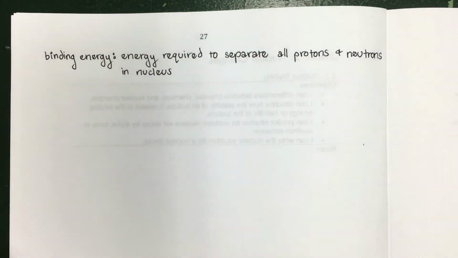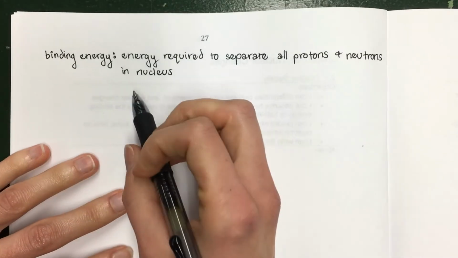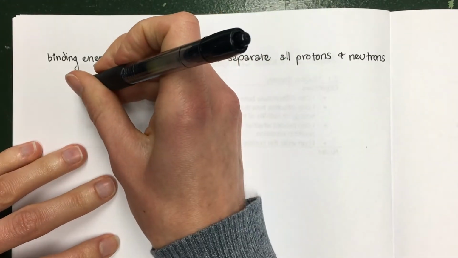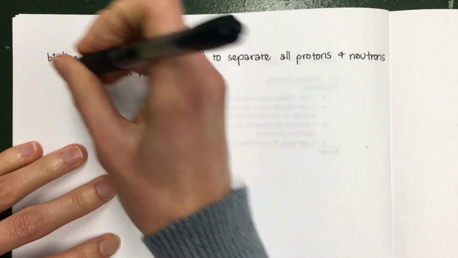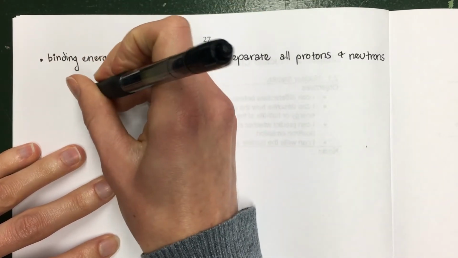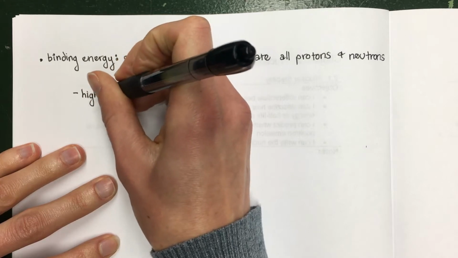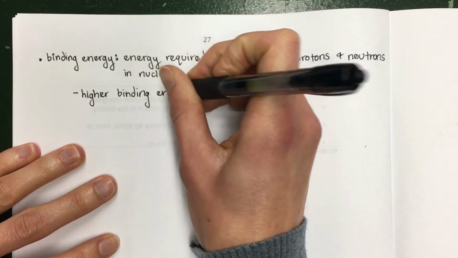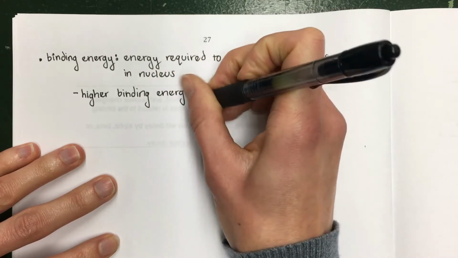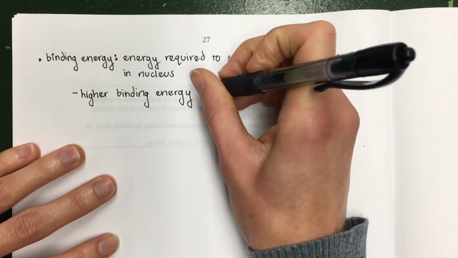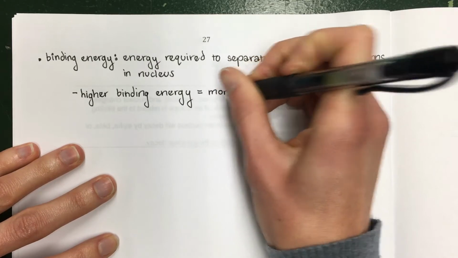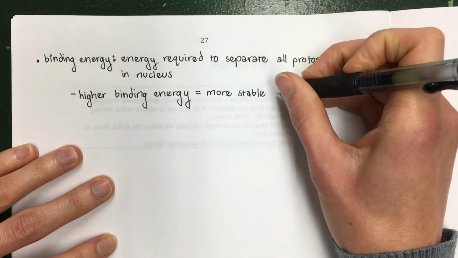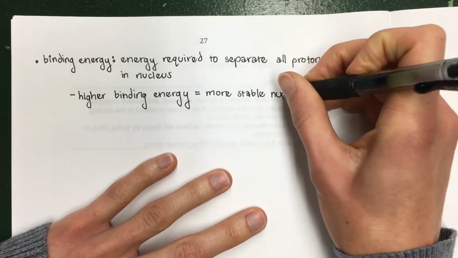Okay, so since the binding energy kind of measures how strongly the nucleus is held together, we can say that a higher binding energy is generally going to be a more stable nucleus. So the higher the binding energy, the more stable the nucleus.